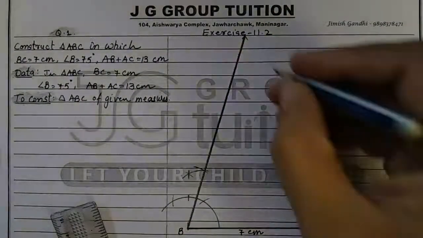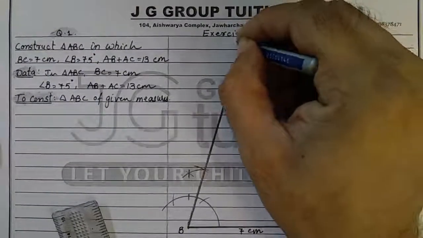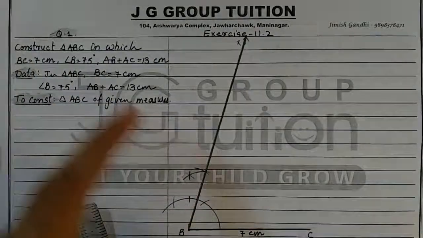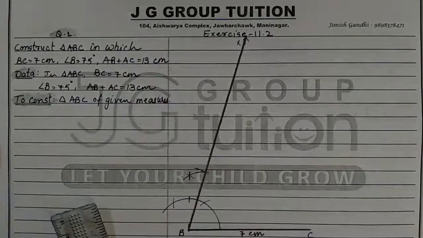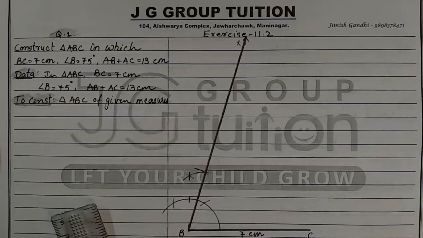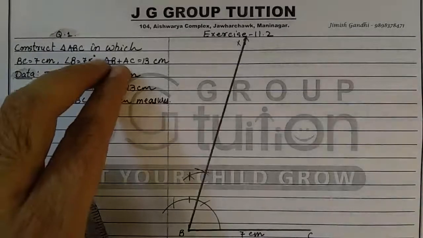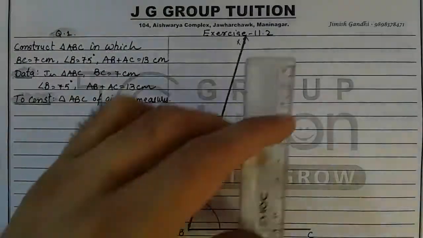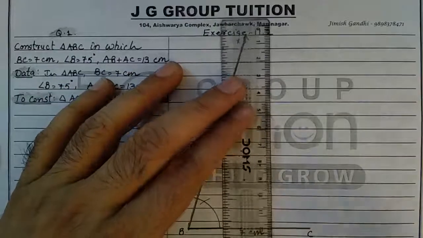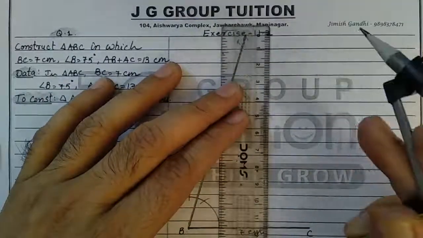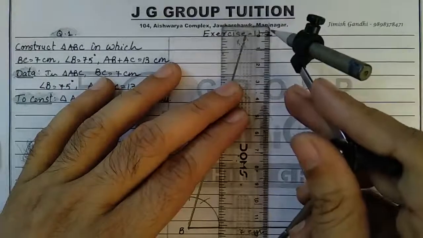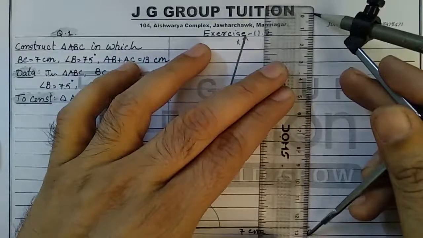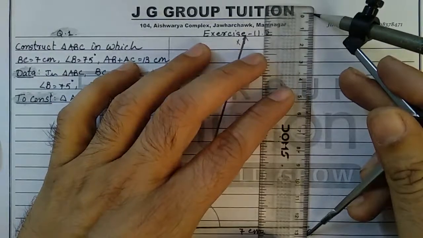Now the next step is very important. We have B and C, but the third vertex A is very important to obtain, and how we obtain it is the most important part. The sum of the other two sides is given as 13. So what exactly will we do? We will take a radius of 13 centimeter. This is the 13 centimeter length of radius I have taken.